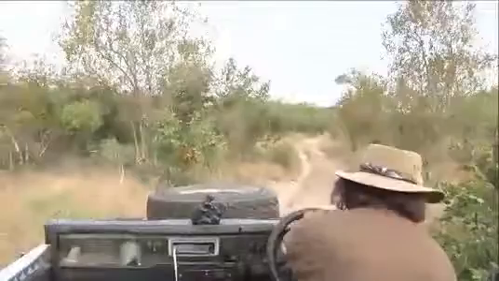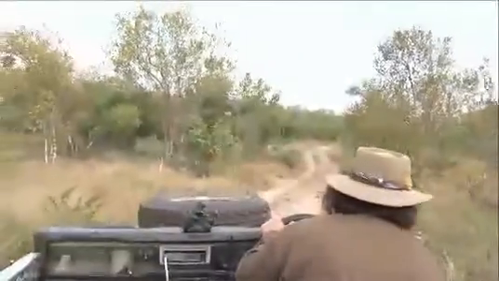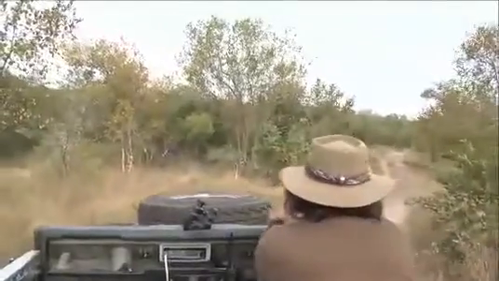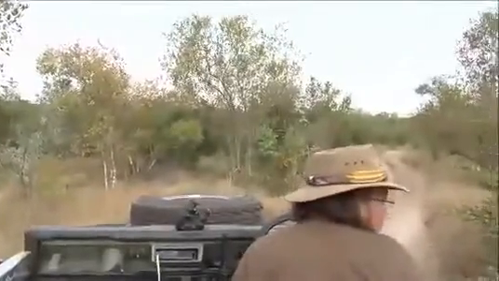Let's go back a little bit and see how this hippo has spread its dung out a little bit. An advertisement, advertising to any other. Is that good enough?